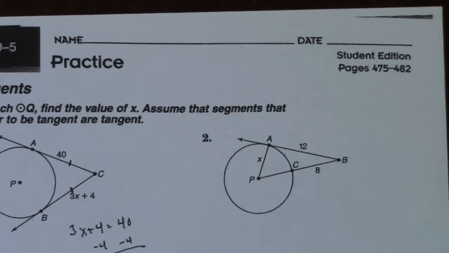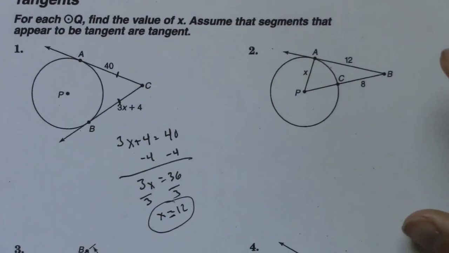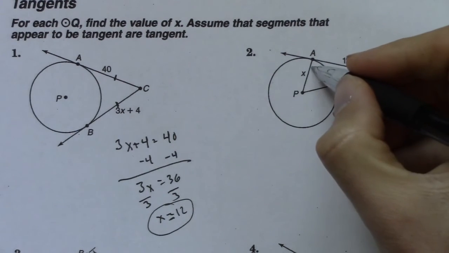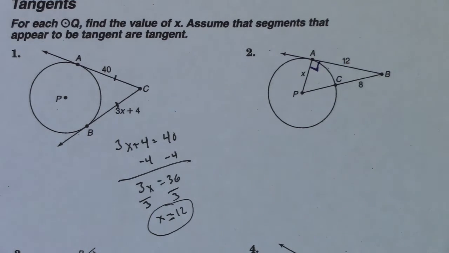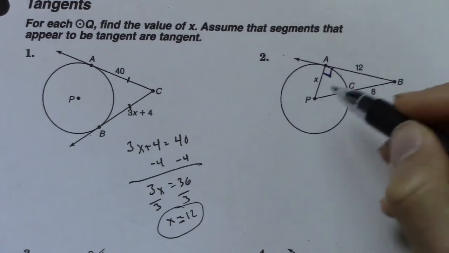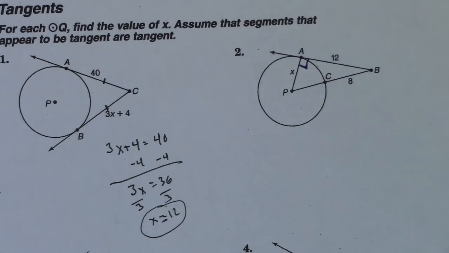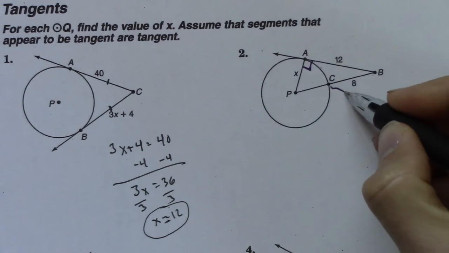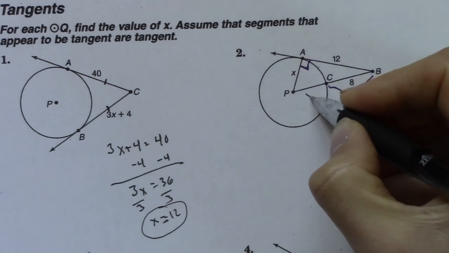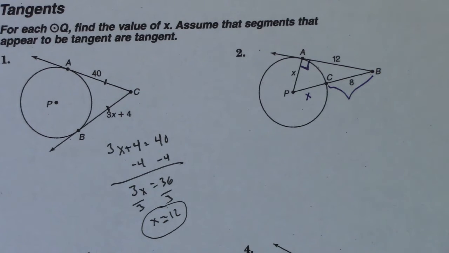Number 2, looking at this one right here, tangents have a property in that they're going to meet the circle at a right angle. That is their rule. So we've got a triangle right here. I've got a 12 for a leg, I've got an x for a leg, I've got a hypotenuse, and it might for a moment seem like I've got two unknowns because I don't know exactly how long this hypotenuse is. You need to be careful because this 8, as is drawn, is only describing C to B. But, like we said on the last one, all radii will be the same.